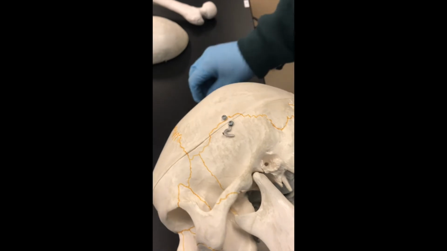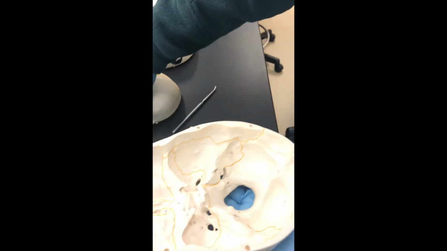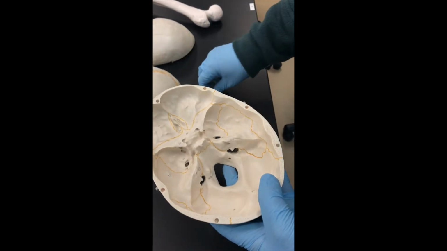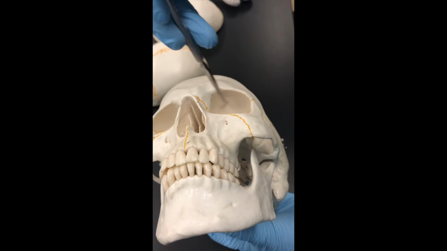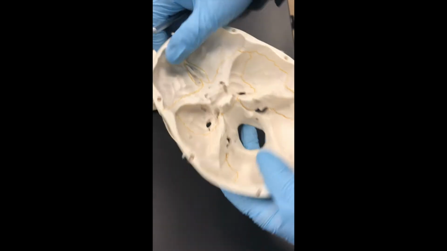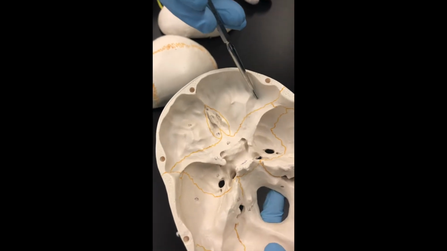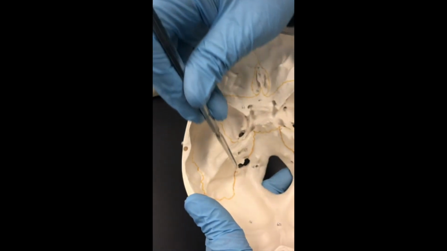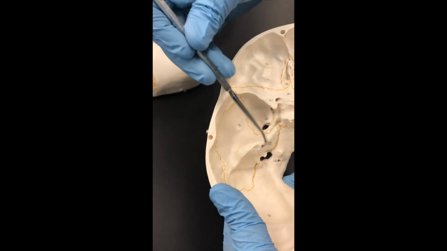Let's look at those same bones from the inside of the skull. So right here, this was where the orbits were. So this was the superior part of the orbit. This is the frontal bone from the inside. This was the temporal bone from the inside. You see that's making up part of this ridge.